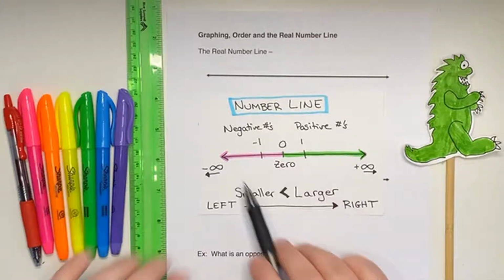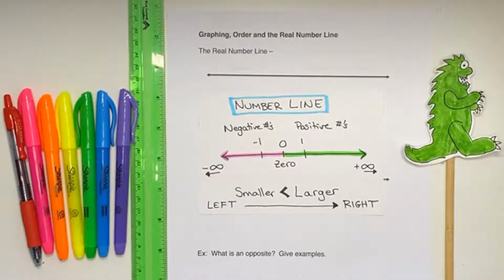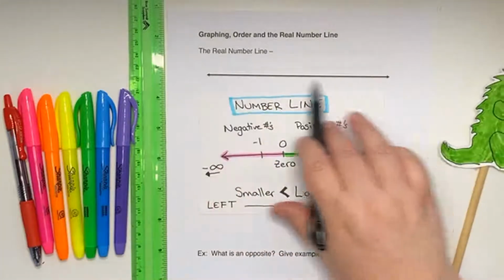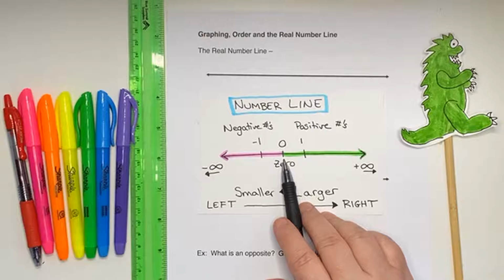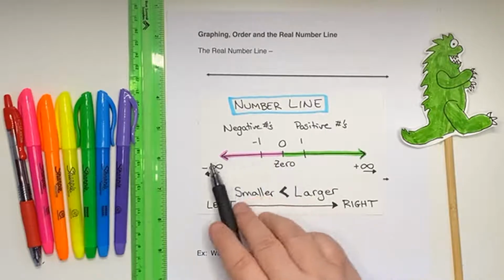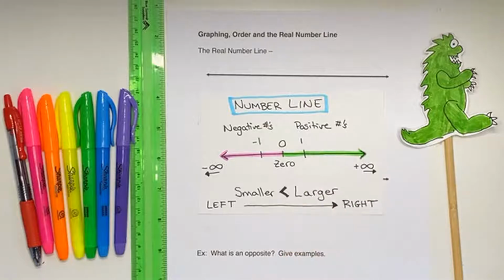The first thing is that you need a line, so it's best to get a ruler. I had the computer draw that. Isn't that beautiful? Or, you know, you can hand draw it, but make sure it's relatively straight. And in general, a lot of times, although not always, we put 0 in the middle. To the left of 0 is the negative numbers. To the right of 0, we put the positive numbers.